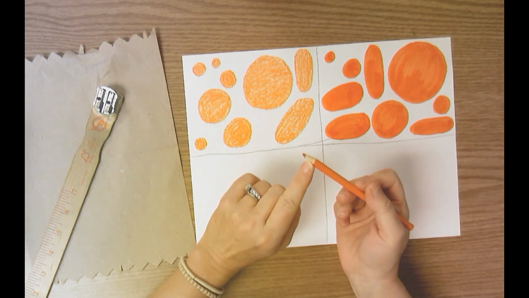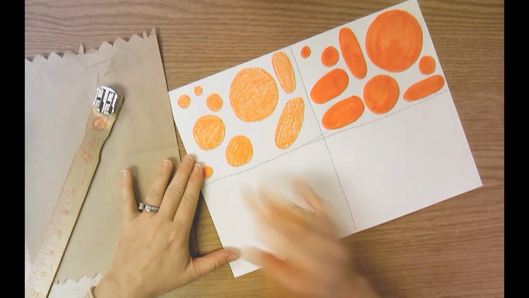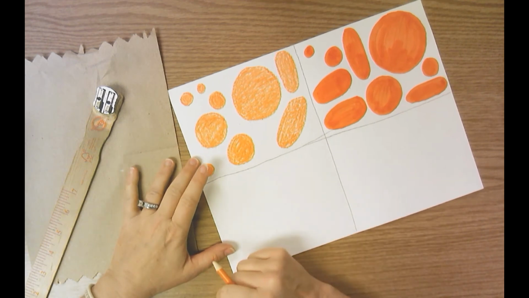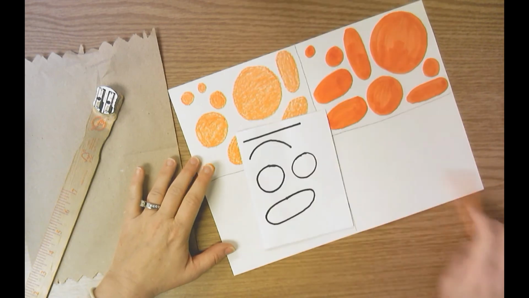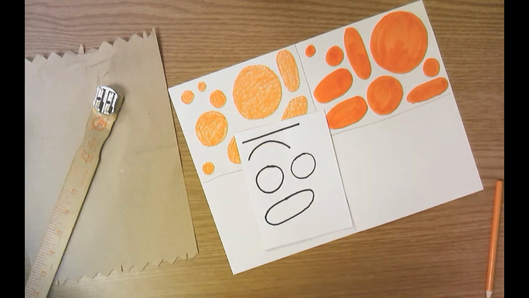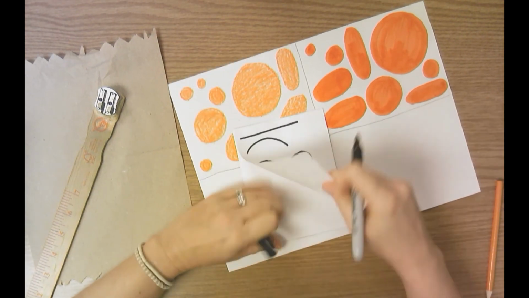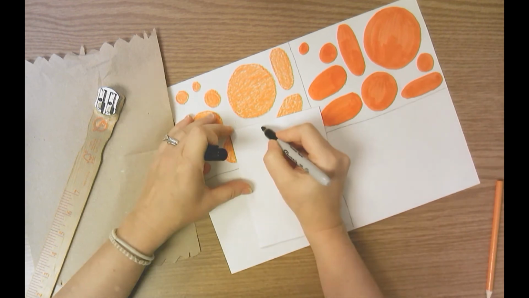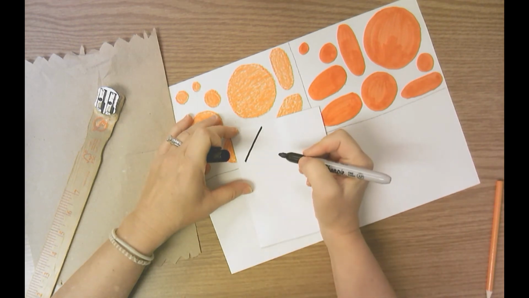So I'm going to pick a new space, and this time I'm going to try to draw triangles. And triangles use a straight line. A triangle has three sides. So you're going to draw a straight diagonal line down and to one side.